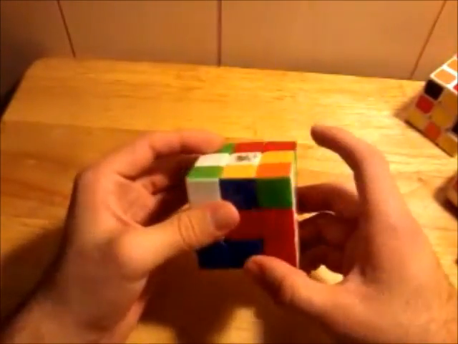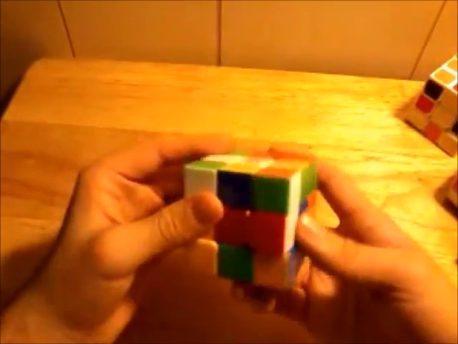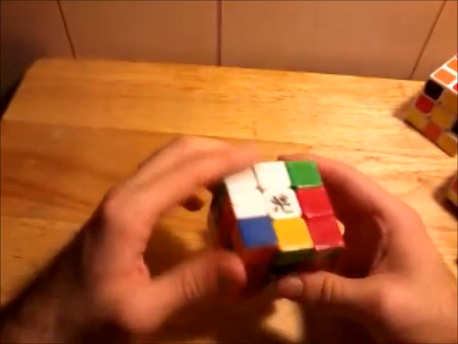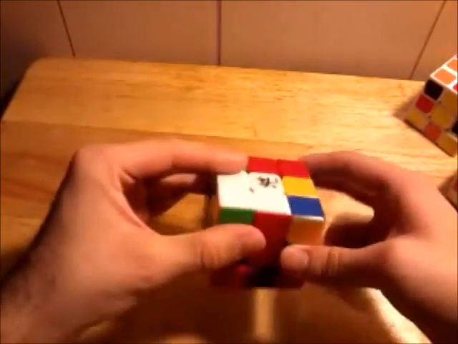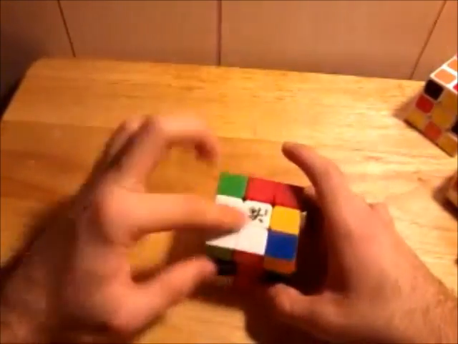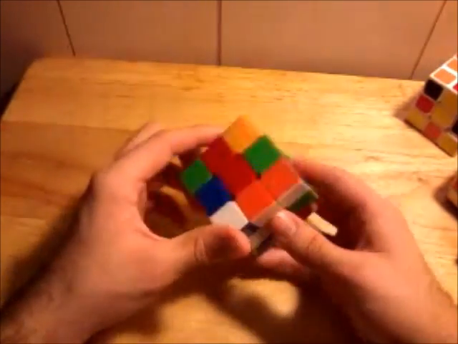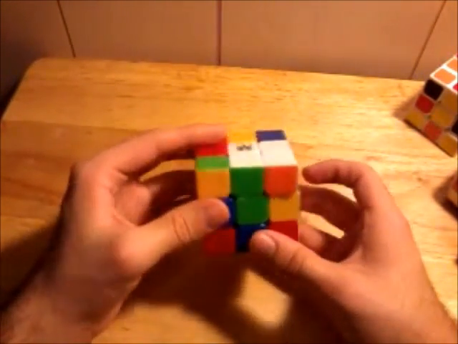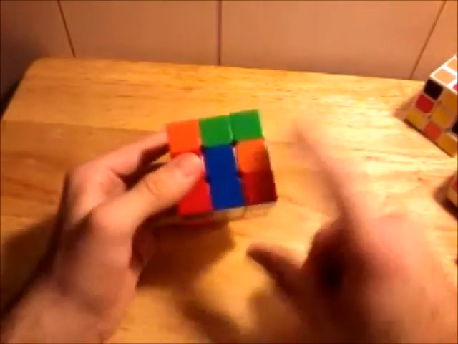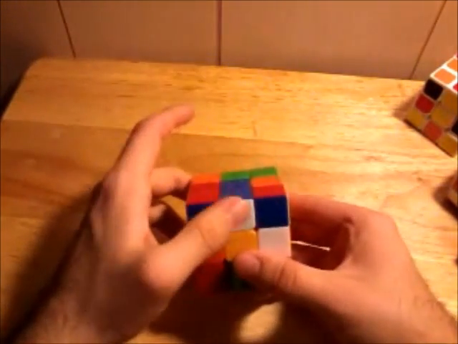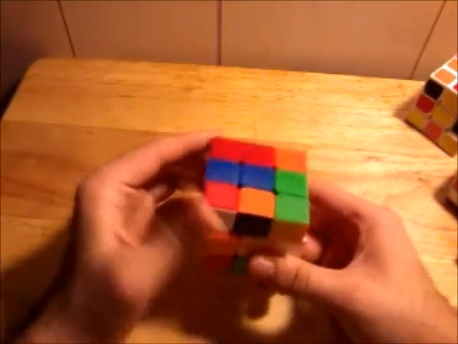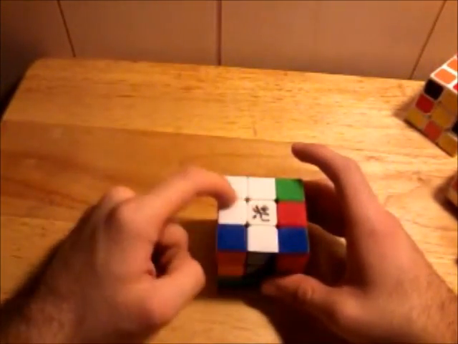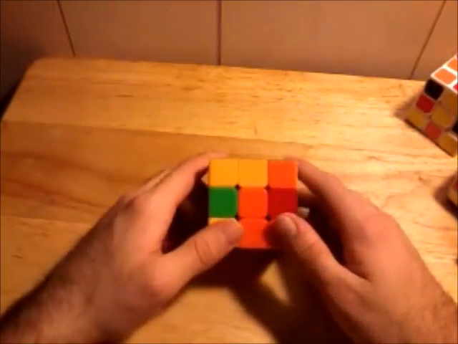I move the white face down, I move it out of place, I move the red back up so I don't screw around with the pieces on the top, and I can freely move the bottom layer without screwing up anything on the top. So now that the white is facing down, I simply align it with the blue, and now I want to align the white with the white. So I turn it up. Now we have three pieces of the cross. Now we look for the last one.